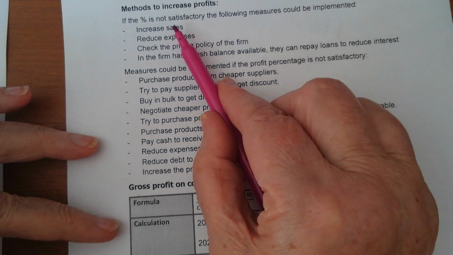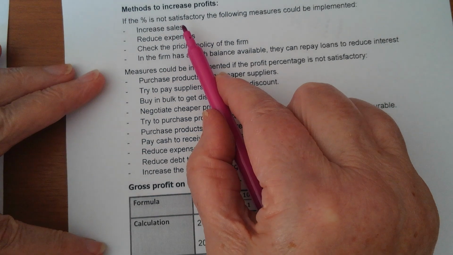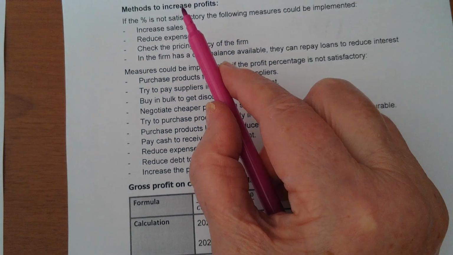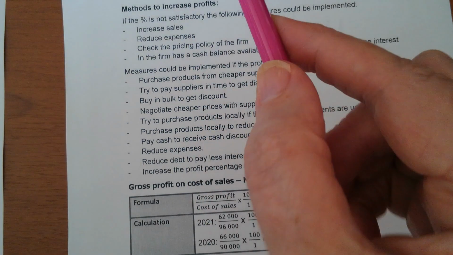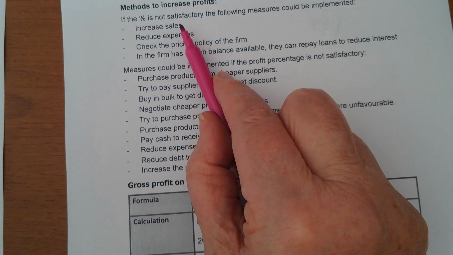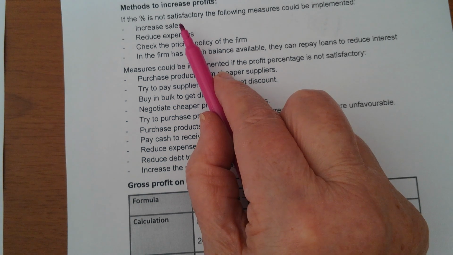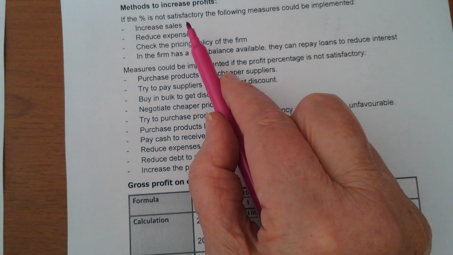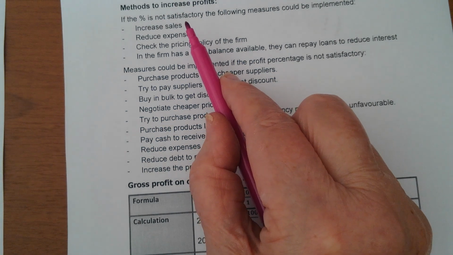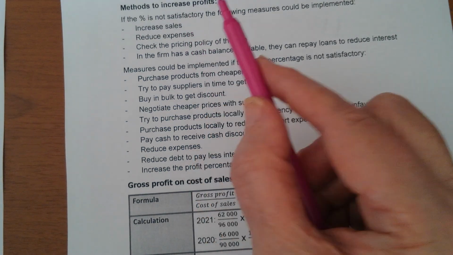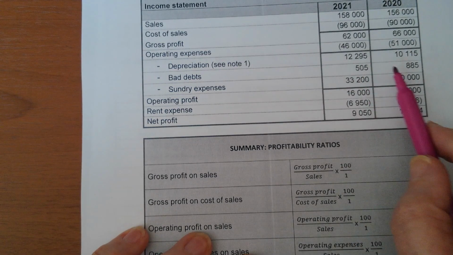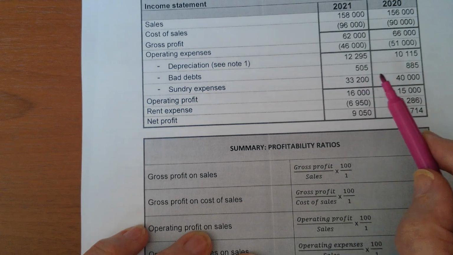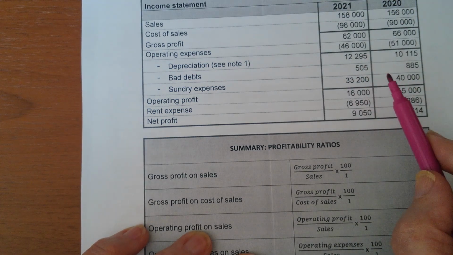So what else can we do? We can increase our sales so that we increase the total sales, and that will increase my total profit in the end. And the way that I will increase sales is, for instance, by advertising more than I've done in the past, so that the people can see my goods are good quality. People who didn't know about my business will see it in the adverts. You can reduce your expenses, so it means that I must look at these expenses and decide which of these expenses are too high. What can I do to reduce that expense?